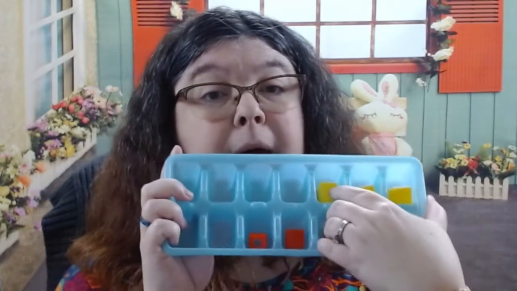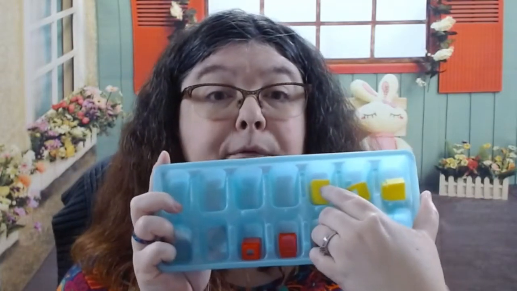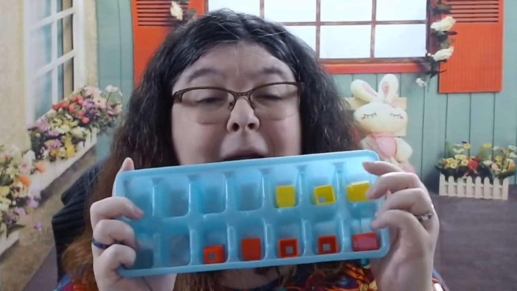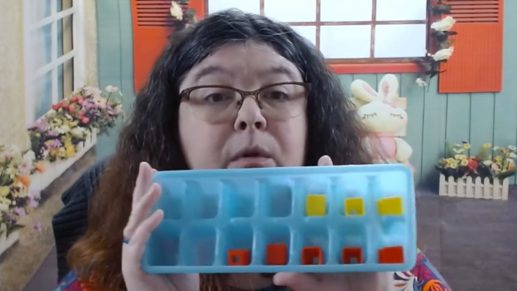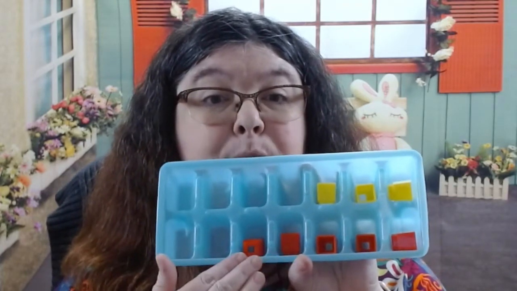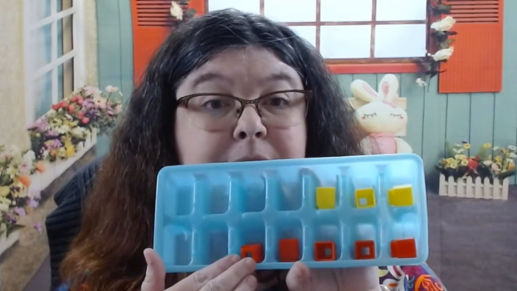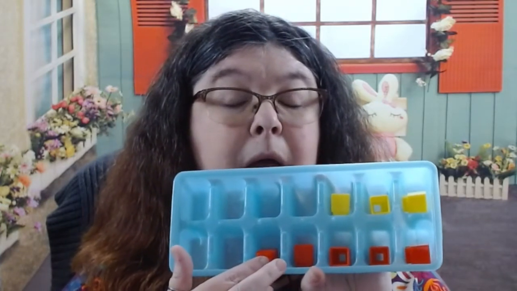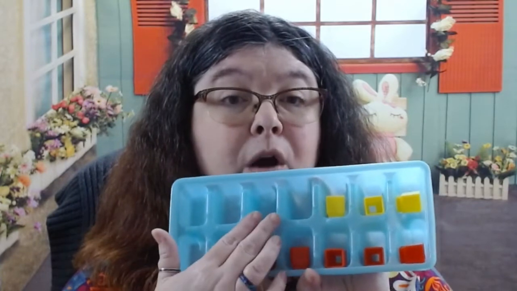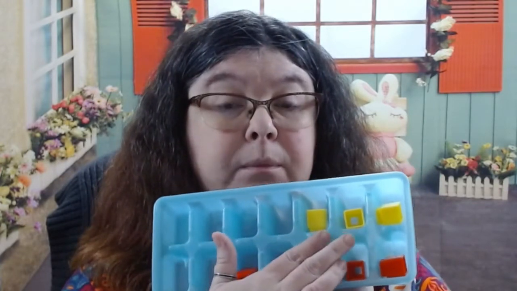So here's one match, here's one match, and here's one match. Uh-oh, we're out of yellow cubes to match. So if you look, which one has more? The red does, right? Because there's 2 more red cubes than there are yellow cubes up here.